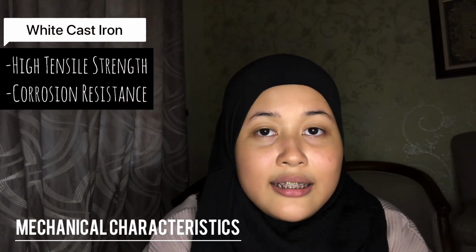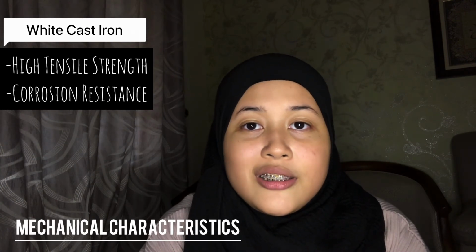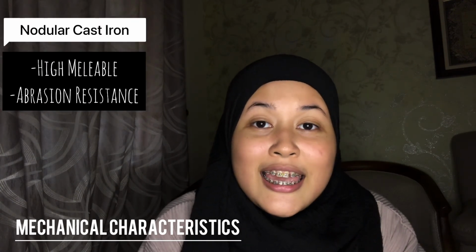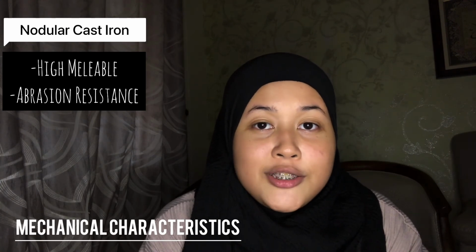Lastly is the mechanical characteristic for both irons. The mechanical characteristic for white cast iron is it has high tensile strength and corrosion resistance. For nodular cast iron, it has high malleability and abrasion resistance.